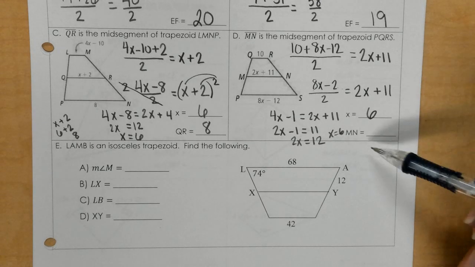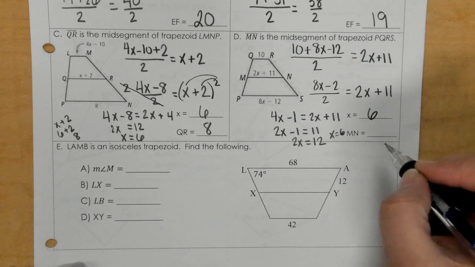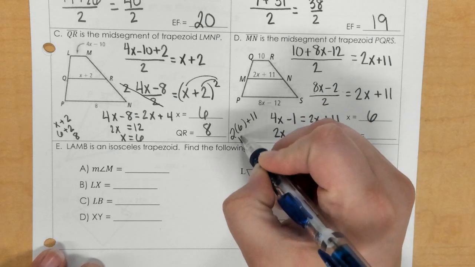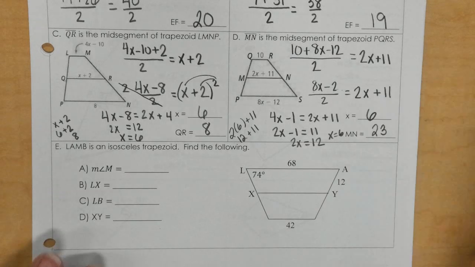Okay, so to find MN, I plug it back into the 2x plus 11. So 2 times 6 plus 11 gives me 12 plus 11, which is 23.